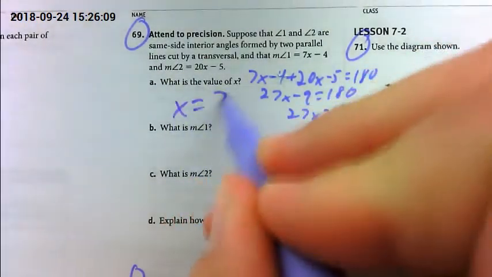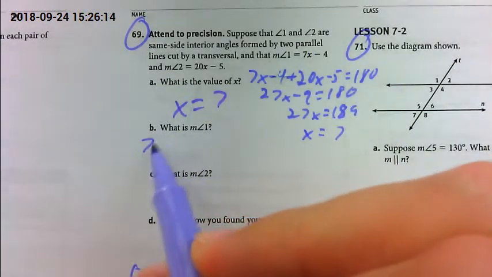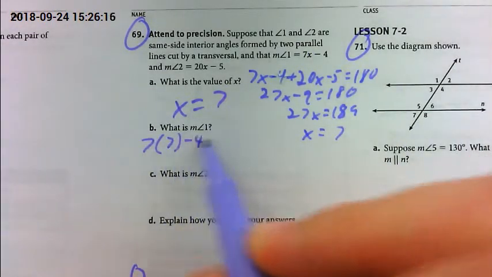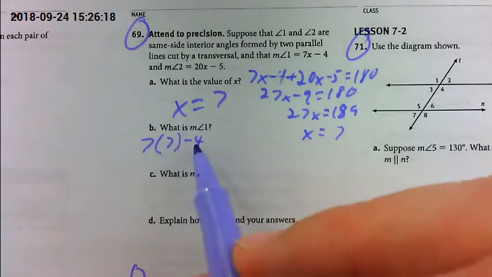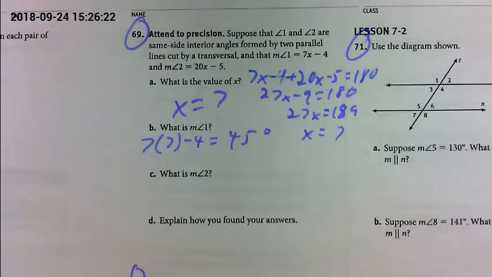So, x equals 7. For angle 1, plug it back in. So, 7 times 7 minus 4. 7 times 7 is 49. 49 minus 4 is 45. Again, that'd be in degrees because now we're talking about an angle measure.